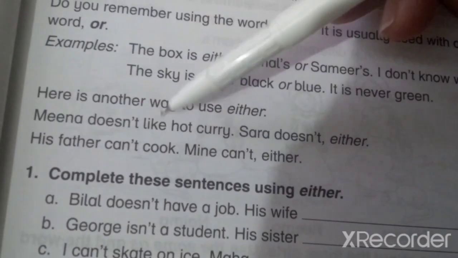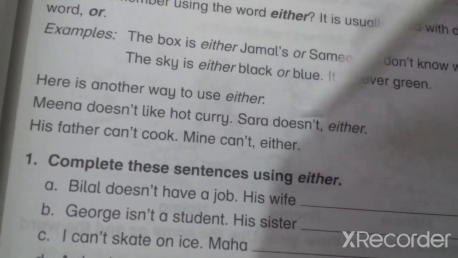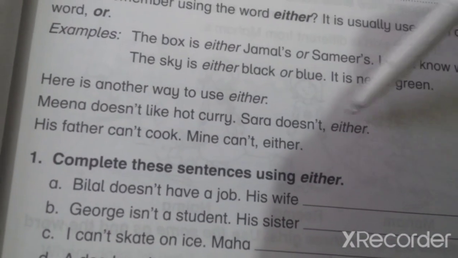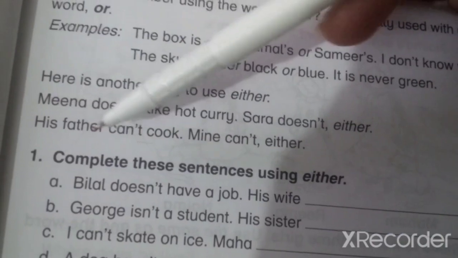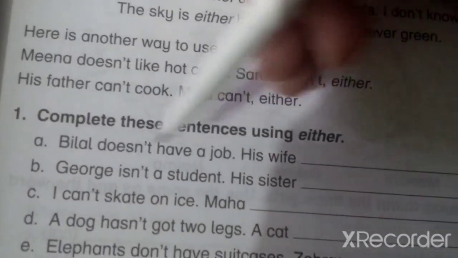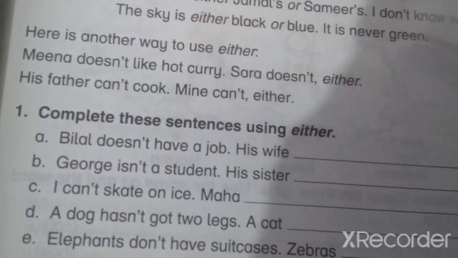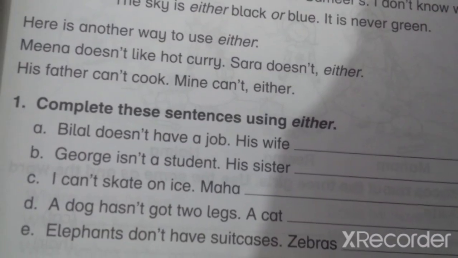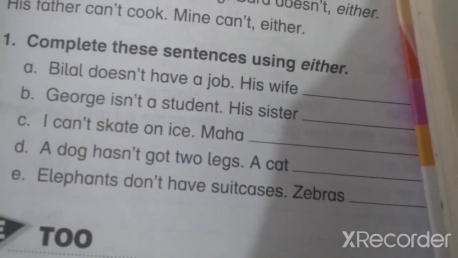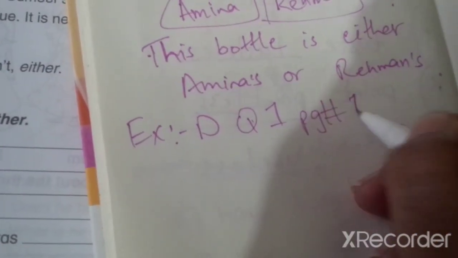Like Nina doesn't like hot curry. Sarah doesn't either. And both of them, they don't like hot curry. So we can use either in that. His father can't cook. Mine can't either. You just have to continue the sentence using the same verbs, and you just have to put either at the end. So let's do part A of this exercise. Exercise D, question number 1, page number 11 of workbook that we're doing.